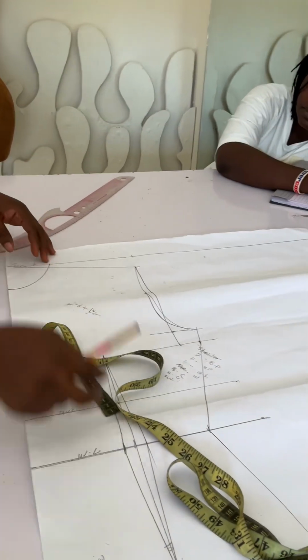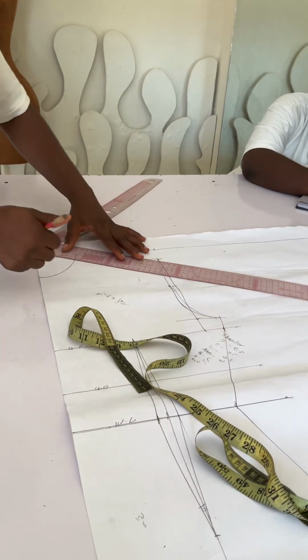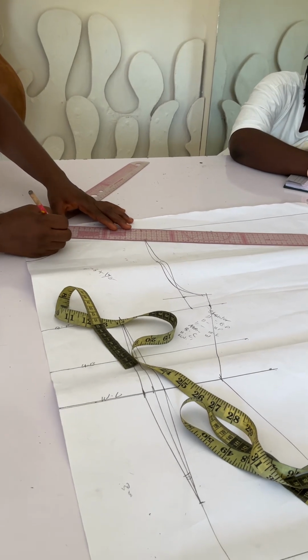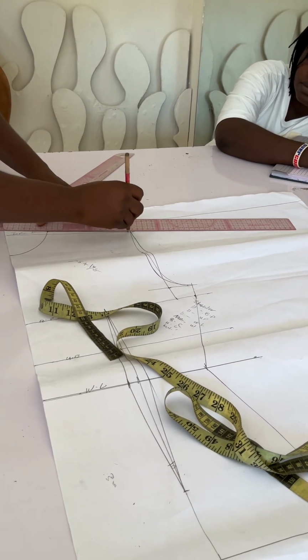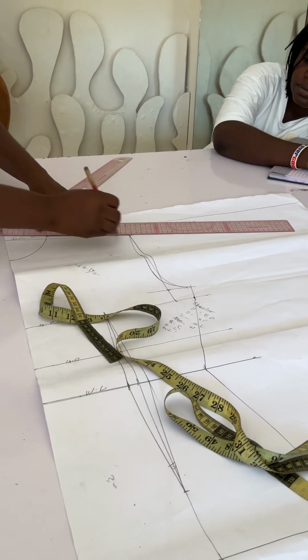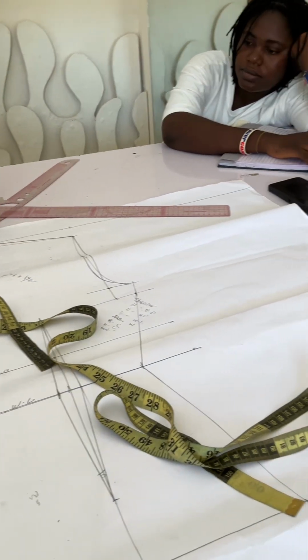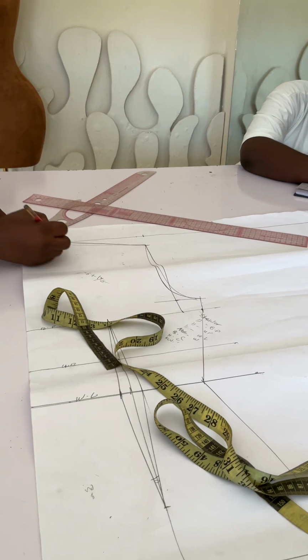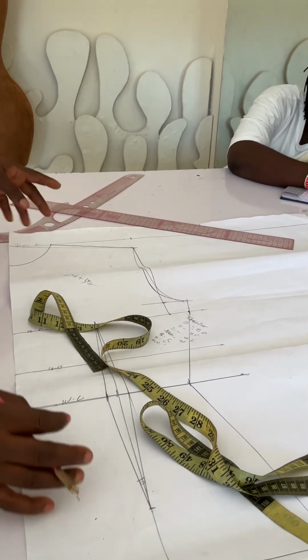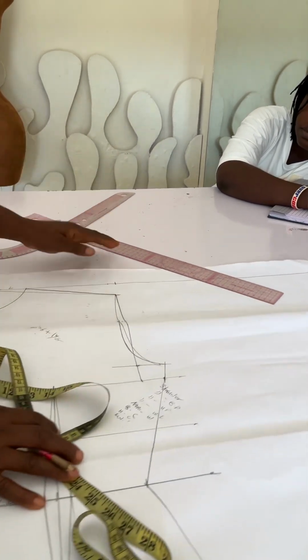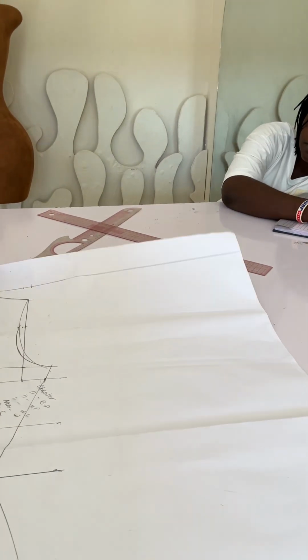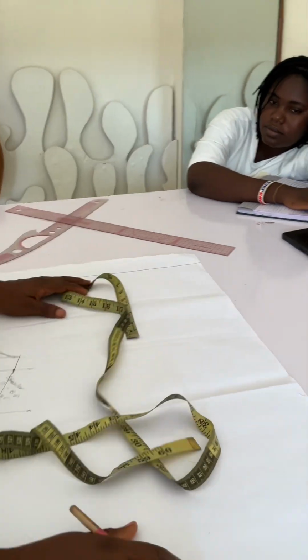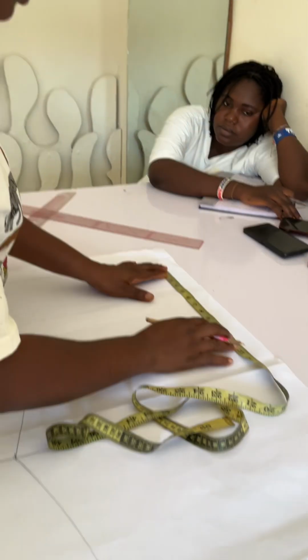Now our shoulder slope is supposed to start from this neck point to this point. If you already did this one, please make a correction, because after cutting the neck, if it's here, the shoulder is already bent here, and the shoulder is only sloping here. Here is still up. So the first thing for our back pattern is to determine your bust point, like we did for the front.